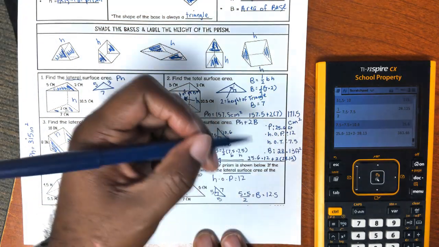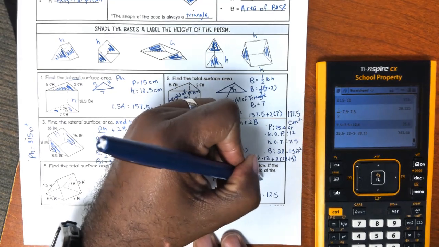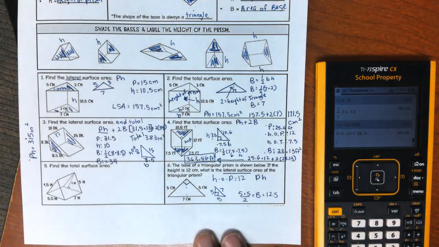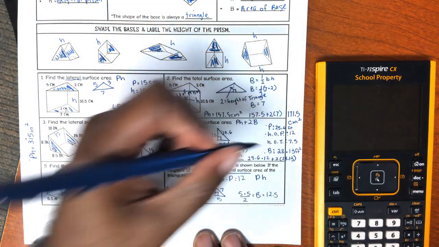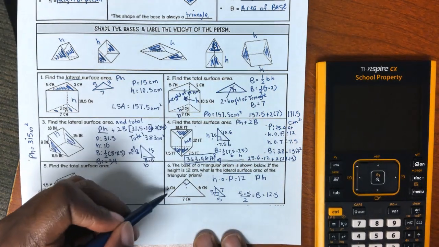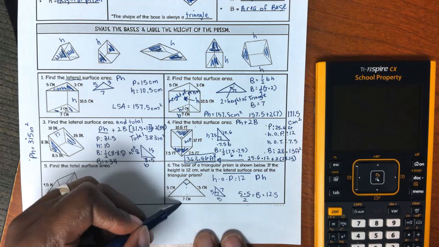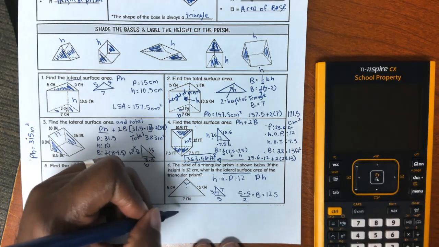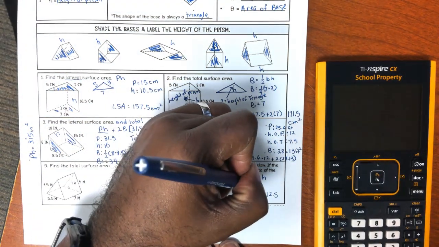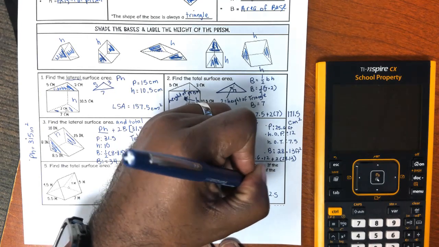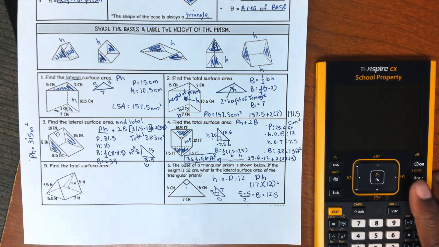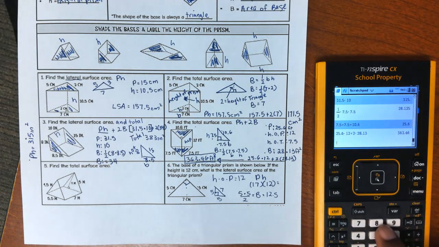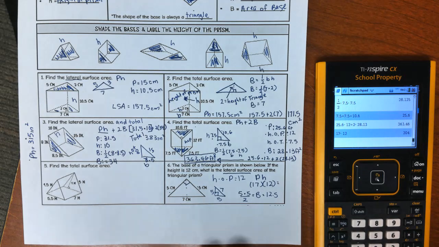So lateral surface area is perimeter of the base times height. And they gave us height is 12. So we just need to add these up. So 5 plus 5 plus 7. Okay, so 10 plus 7 is 17. So that's 17 times 12. And that'll give us our lateral surface area. So on our calculator, we're going to push 17 times 12, and that equals 204.